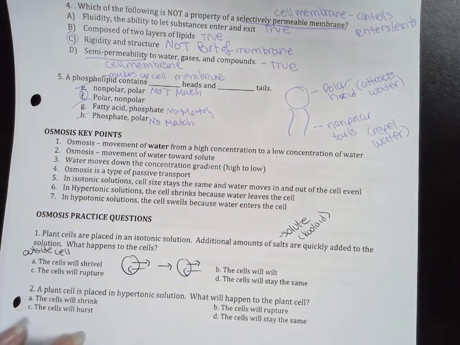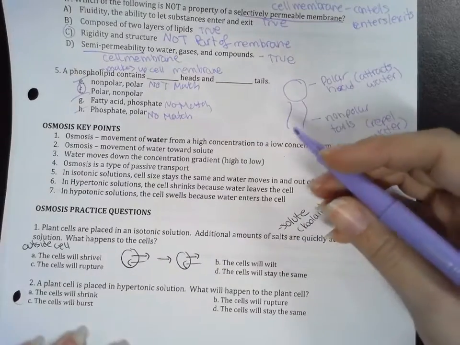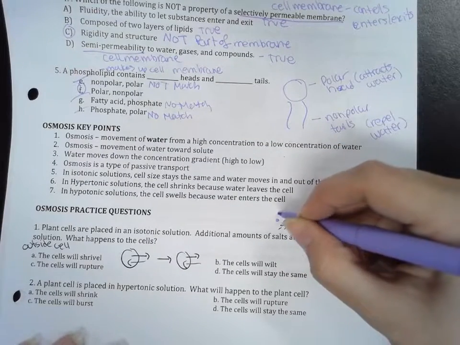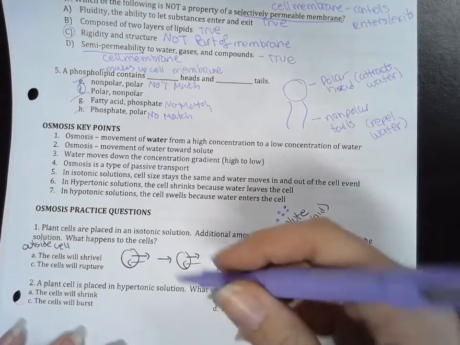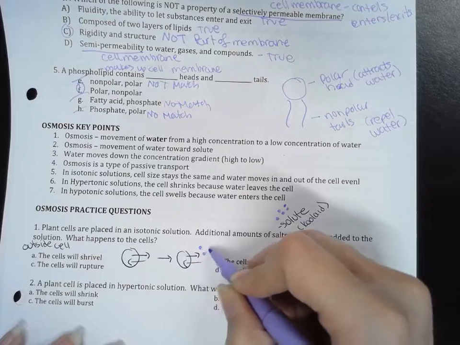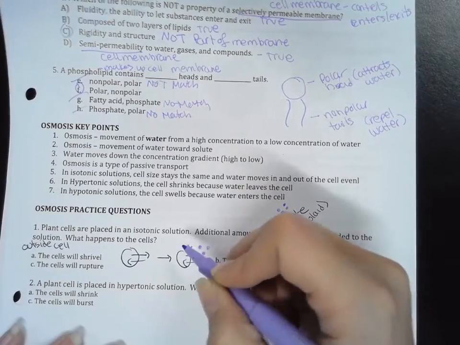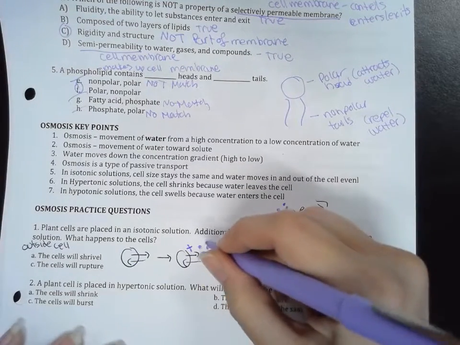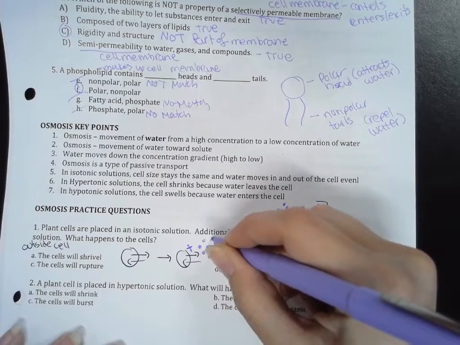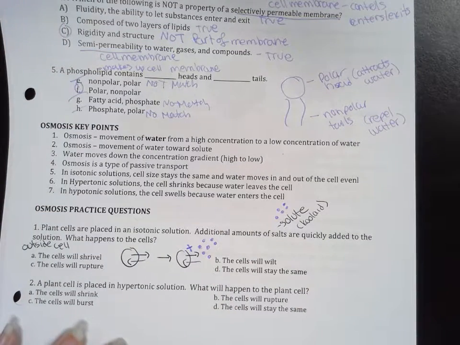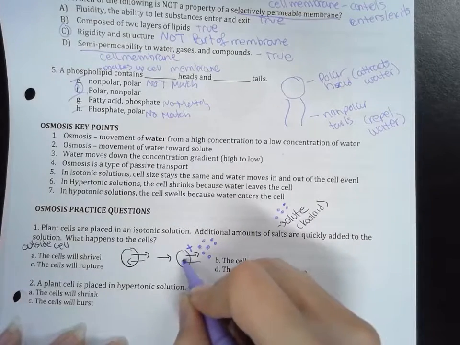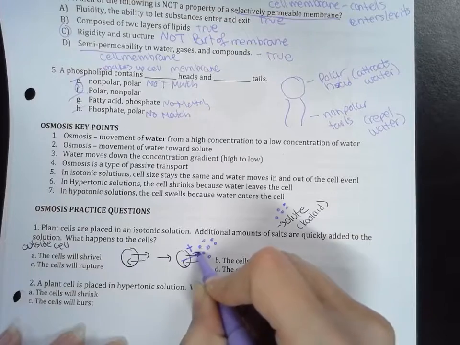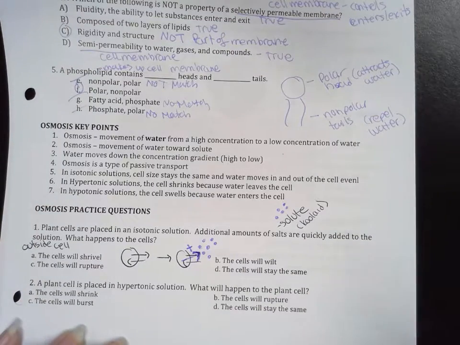All right, so I'm going to draw this. So it says additional amounts of salts or solute, so I'm going to represent my salts with little dots to represent my little molecules. So if I'm adding solute outside or into my solution, I know that water always travels toward solute, so my direction of water is going out.